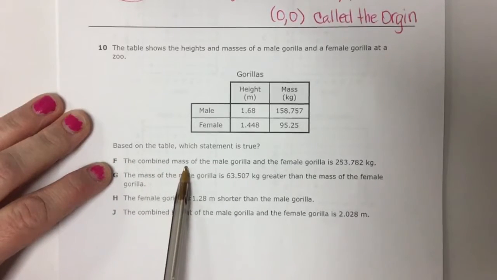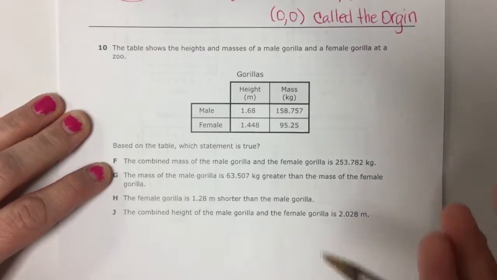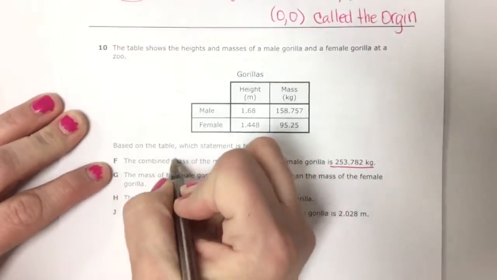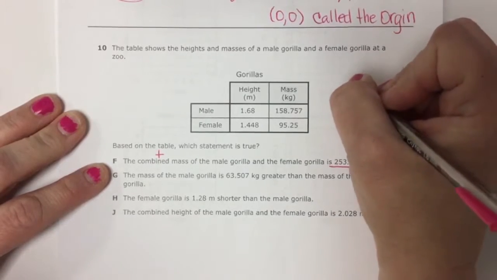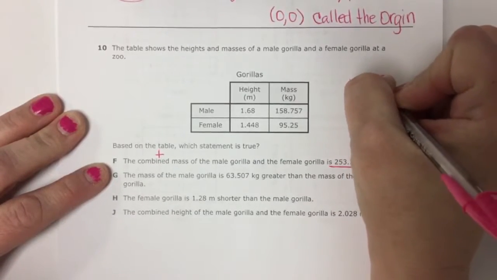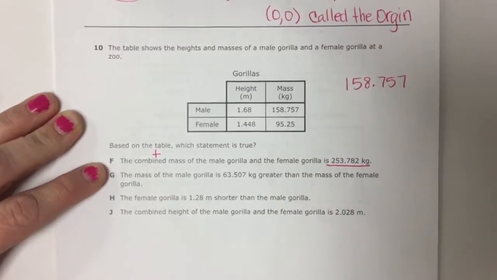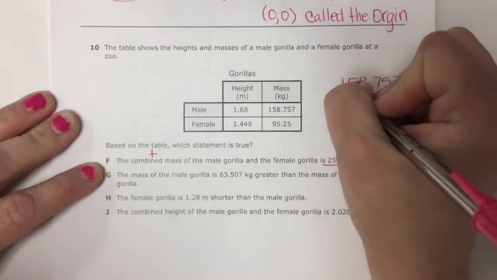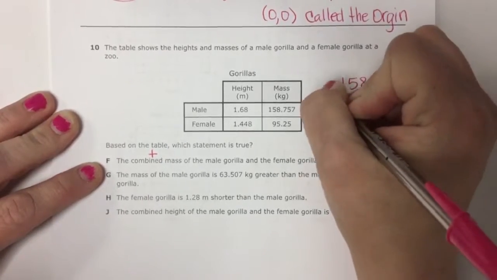F says the combined mass of the male gorilla and the female gorilla is this number right here. Well, combined means add, right? So I'm going to take the mass of the male, which is 158 and 757 thousandths kilograms, and the mass of the female, which is 95 and 25 hundredths, and I'm going to combine them.